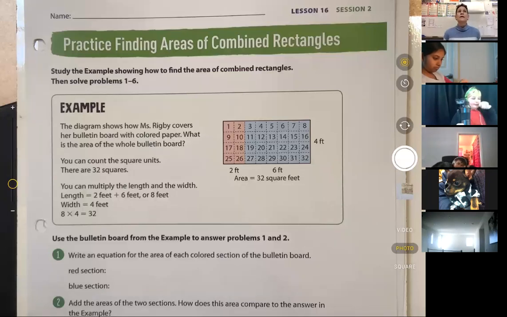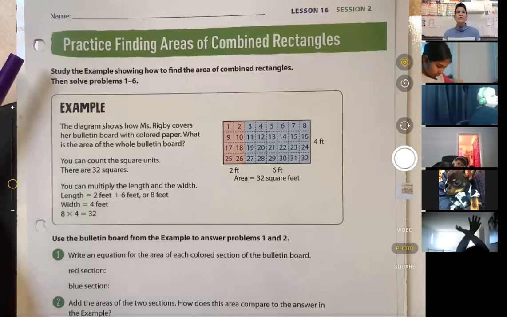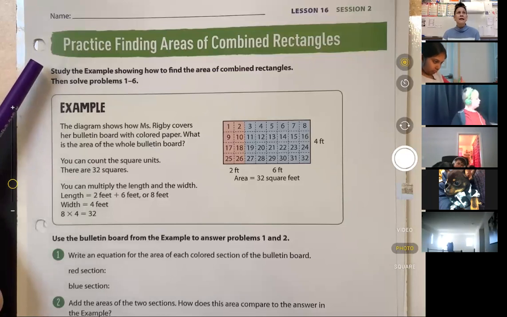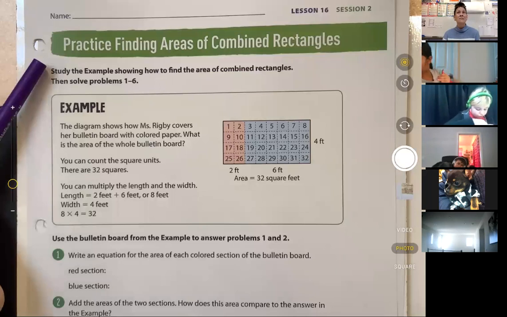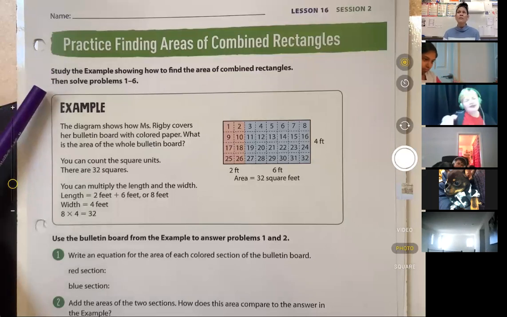All right, so what you are seeing in front of you right now on your device is page 345 in your book. Let us take a closer look at it. It is asking you up above to study the example showing how to find the area of what we call a combined or a composite rectangle. And then it's asking us to solve a few problems. We've got this, we can do it, friends.